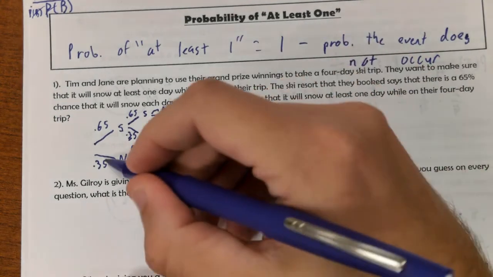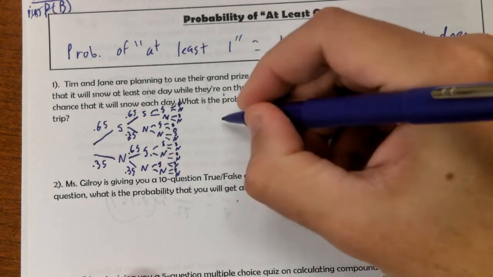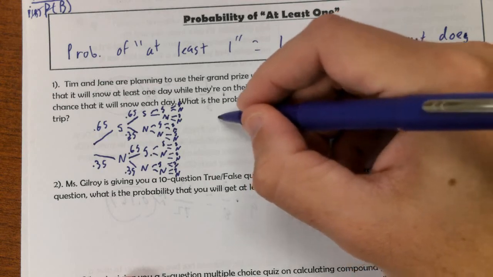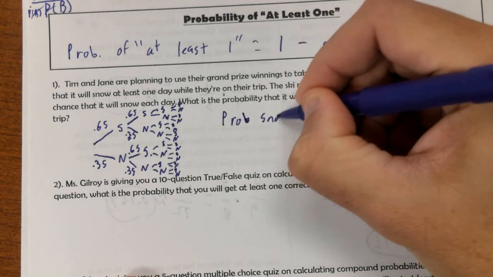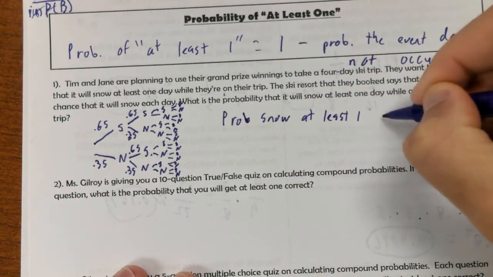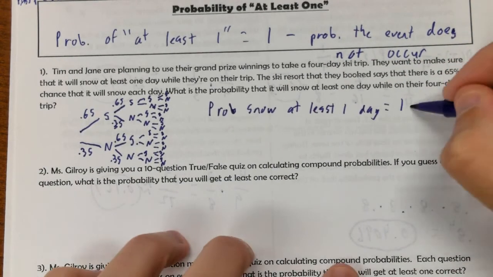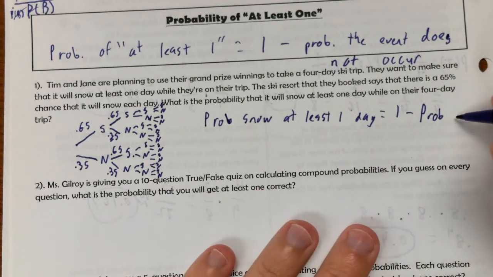So take my one scenario. The probability that it snows at least one day is 1 minus the probability that it does not snow.